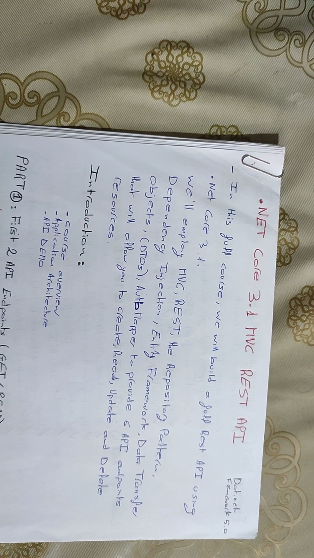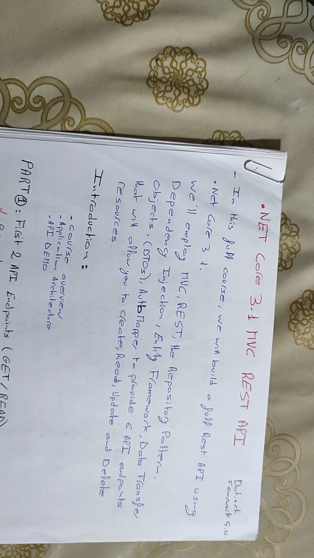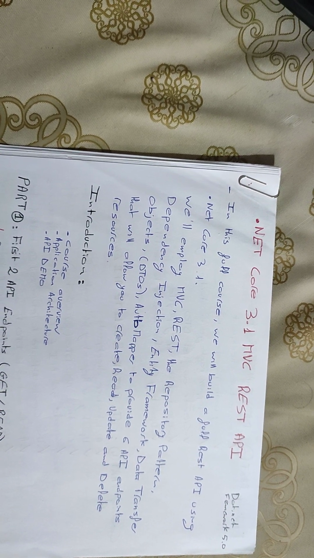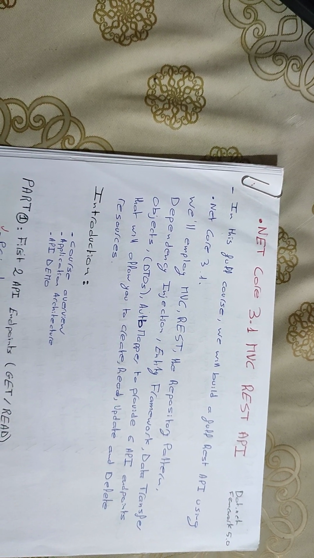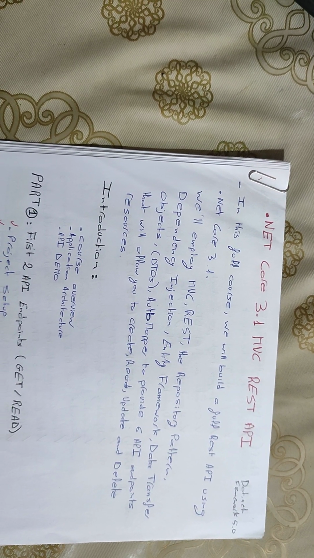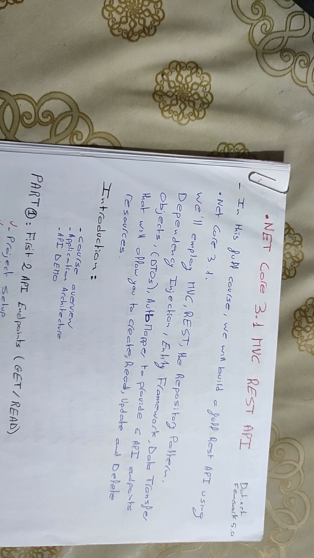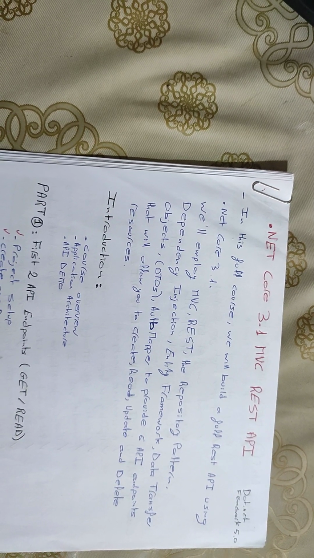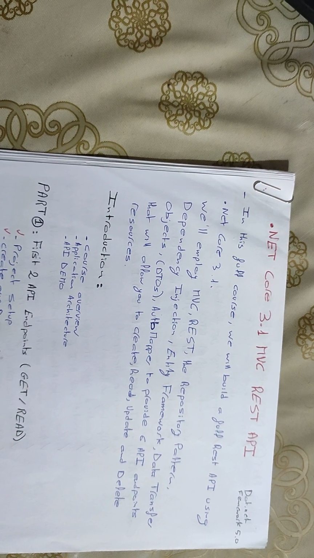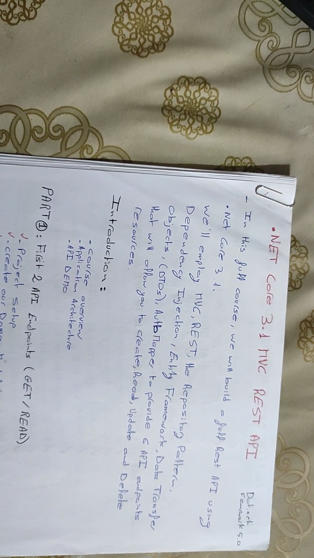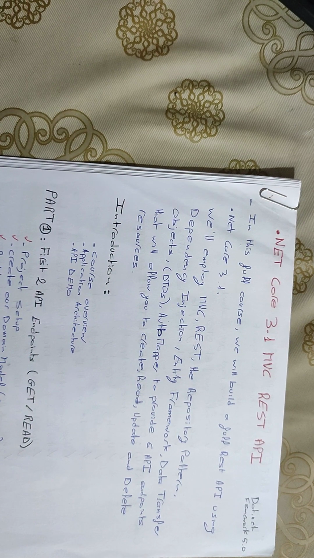In this course, we will build a full REST API using .NET Core 3.1. We will employ the MVC and the repository pattern, and the dependency injection, the Entity Framework, data transfer objects, which stand for DTOs, and the AutoMapper to provide 6 API endpoints that will allow you to create, read, update, and delete all the resources you have.